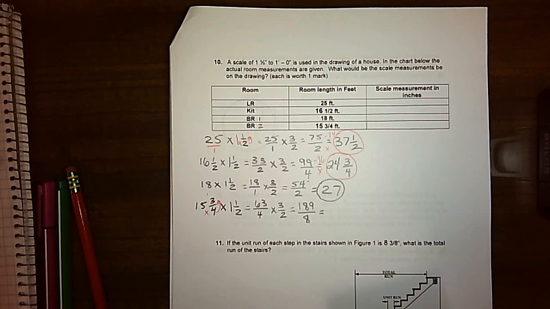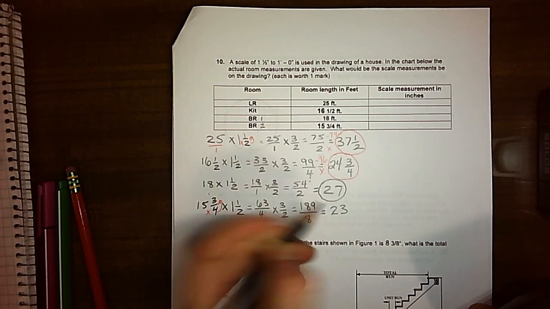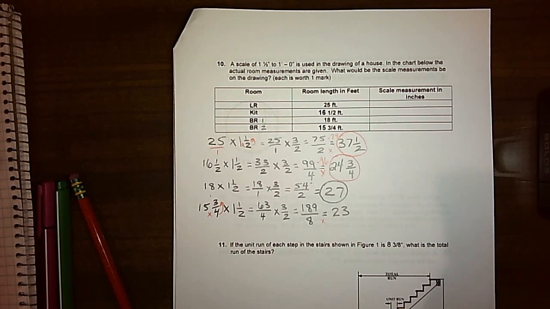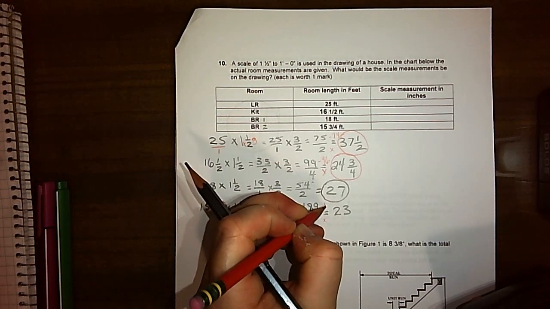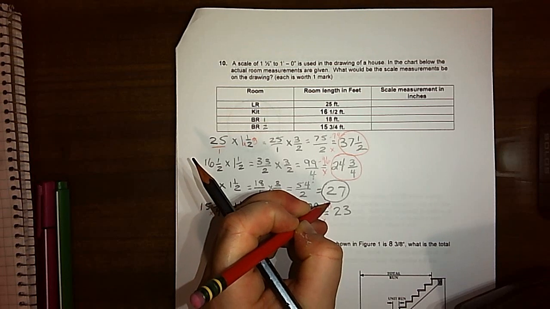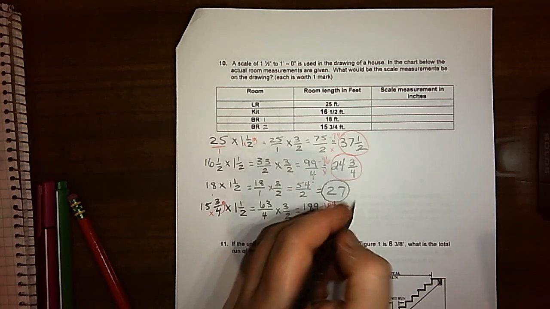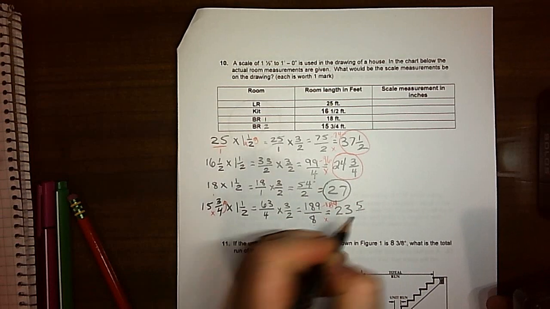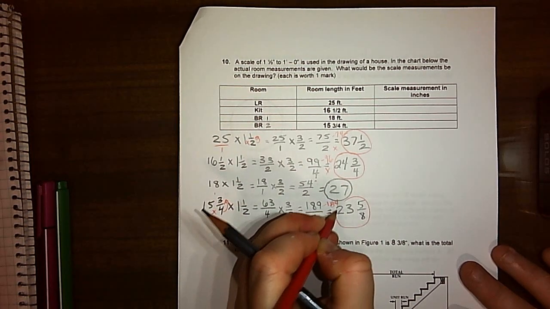Again, 189 divided by 8, I get 23 wholes. And 23 times 8 is 184. Whoops, 184. And that's what we got, our 5, so 5 over that denominator 8. And that's as low as that one goes.